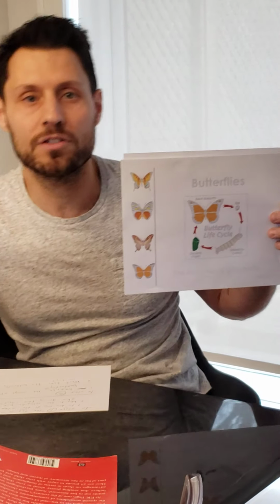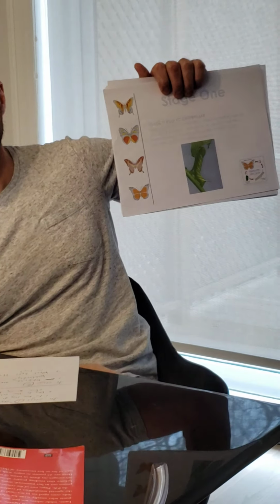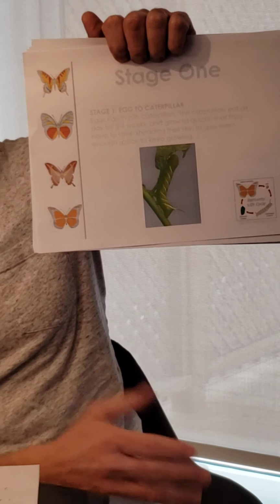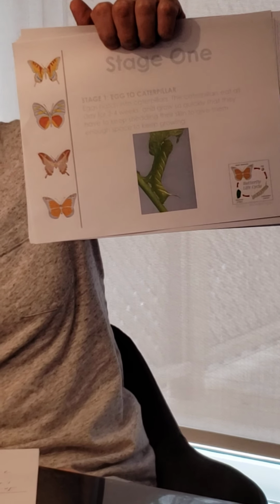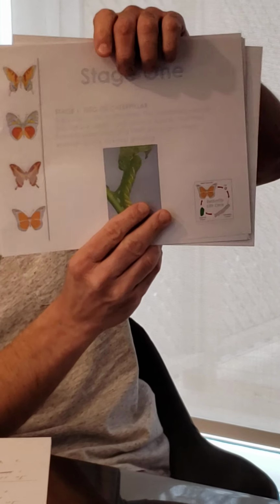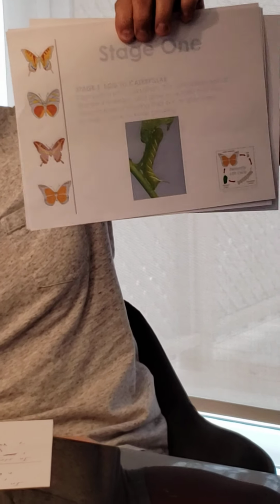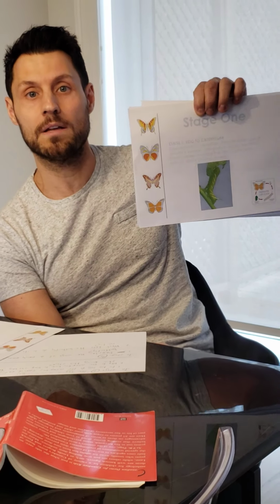And there are 4 stages in this cycle that we want to know and master and understand. So we'll begin with stage 1, which is the egg to caterpillar stage. And in this stage, we begin, of course, with the hatching of eggs into tiny little caterpillars. And the interesting thing that happens during this stage is these tiny little caterpillars begin eating and eating. In fact, they eat all day long for about 2 to 4 weeks.